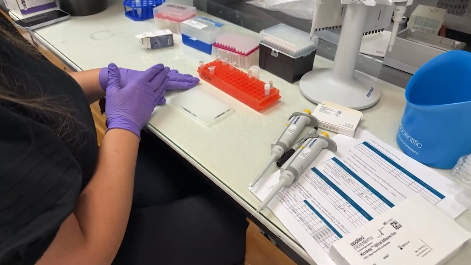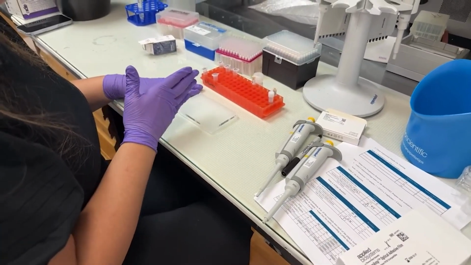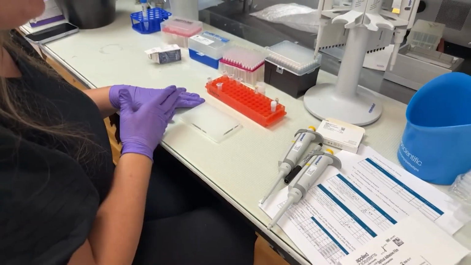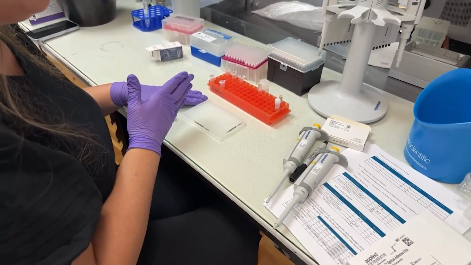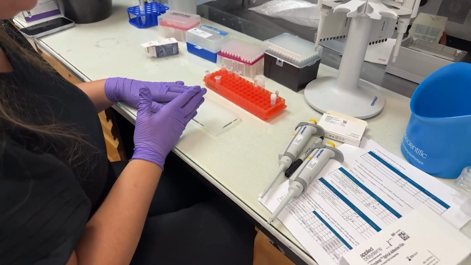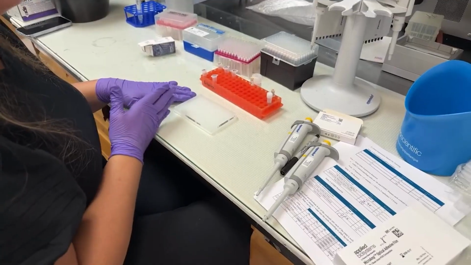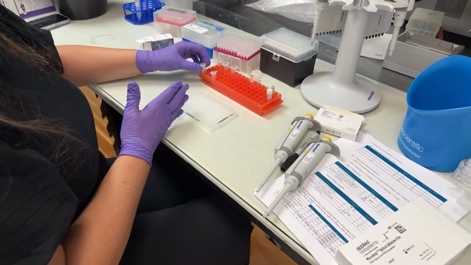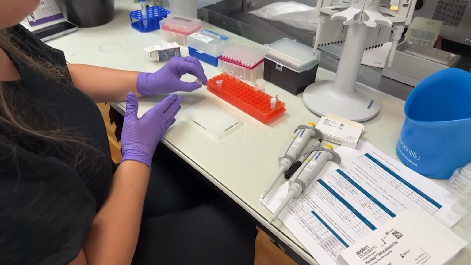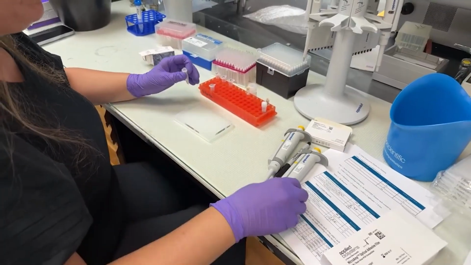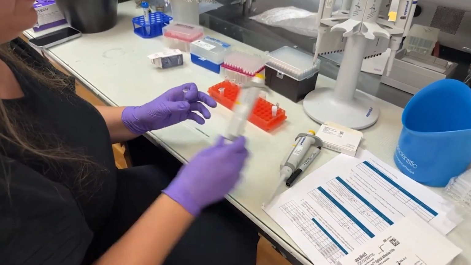So I'm going to put 3, A1, A2, A3, and then C1, C2, C3, and every other one going down. So I'm going to have a column of my 18S in triplicate.